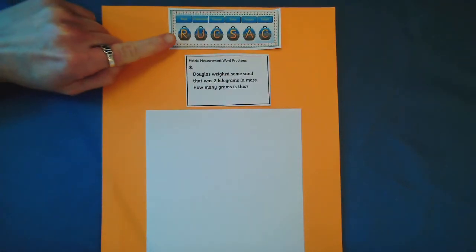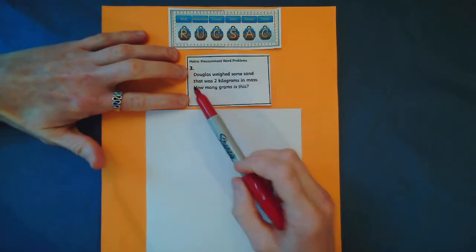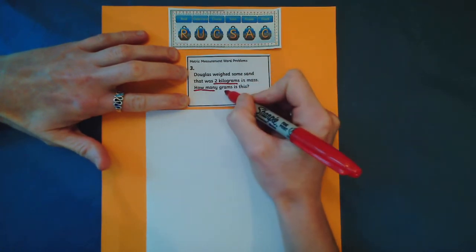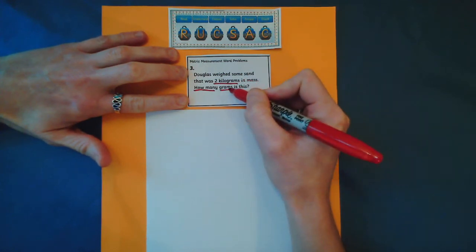Okay, let's have a look at this orange one together. So step 1, read the question. Douglas weighed some sand that was 2 kilograms in mass. How many grams is this? So let's make sure we understand what the question is asking us. So we need to convert 2 kilograms into grams. How are we going to do that? Can you remember what is the conversion from kilograms to grams?